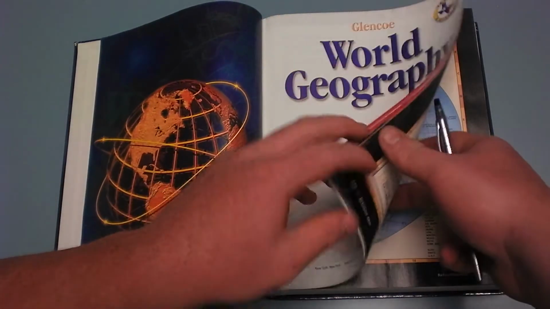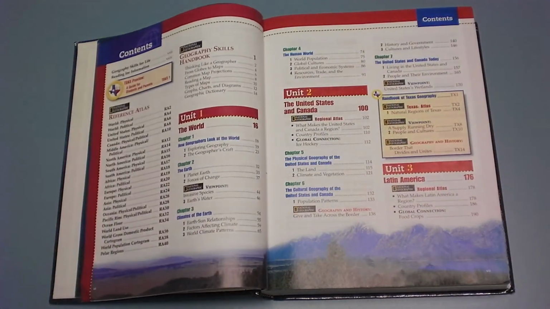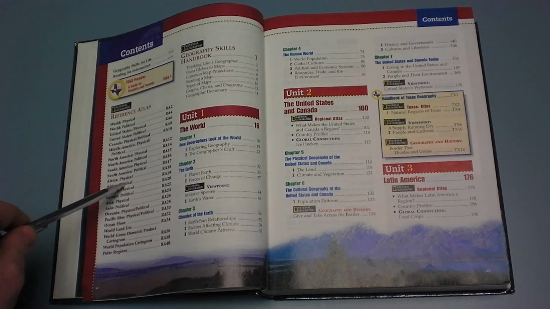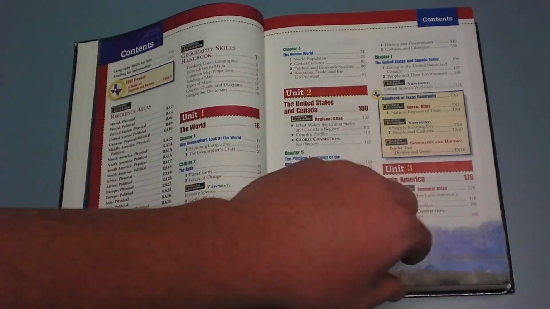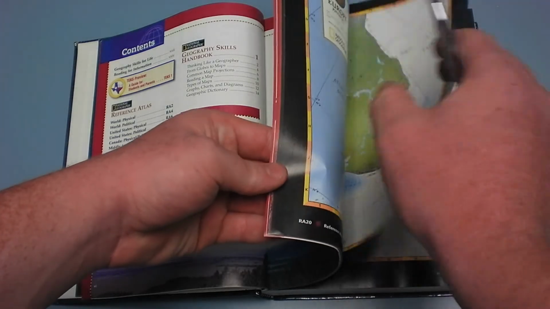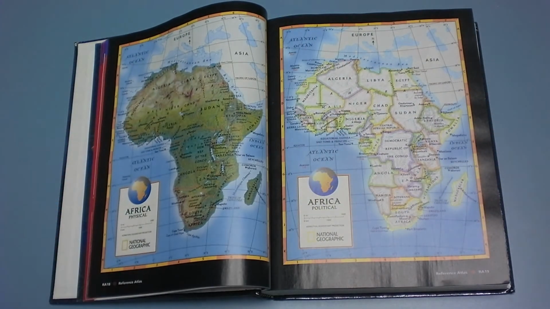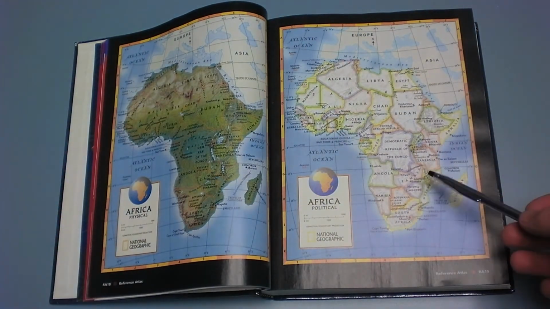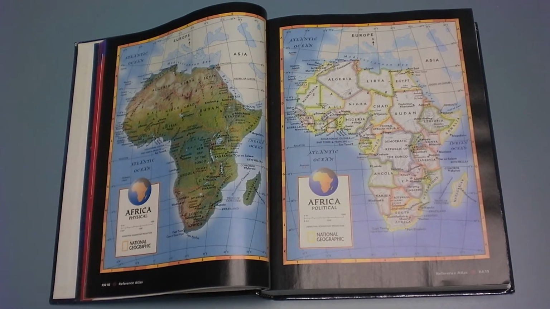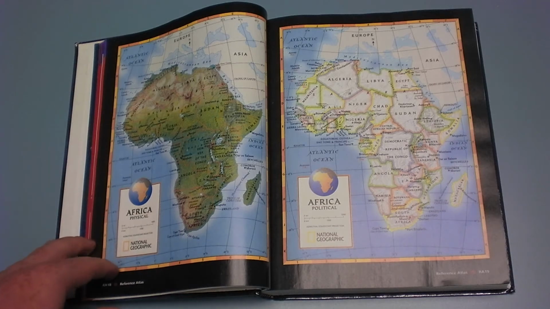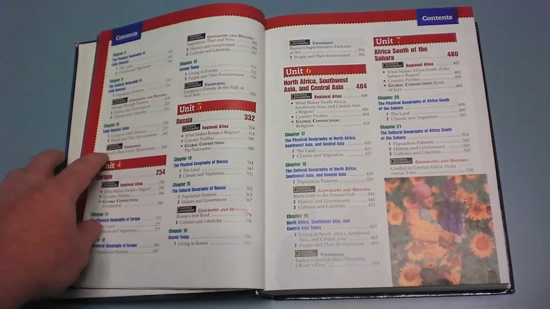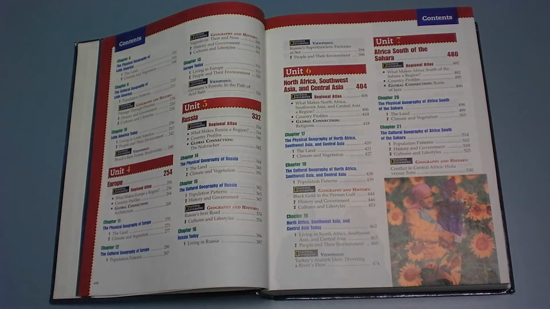So let's go back to the contents page, and let's say I want to find a political map of Africa. So that's right here, and that says RA 19. So we're going to go to the reference atlas, and we are going to look for page 19. And so here is a political map of Africa related to a physical map of Africa, and it shows different distinctions.